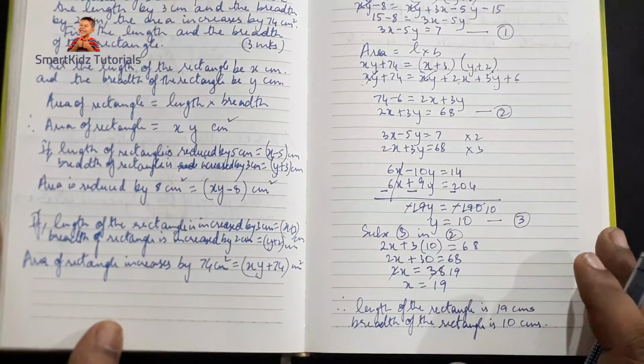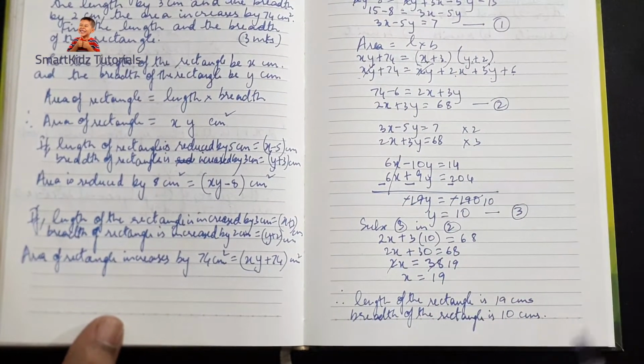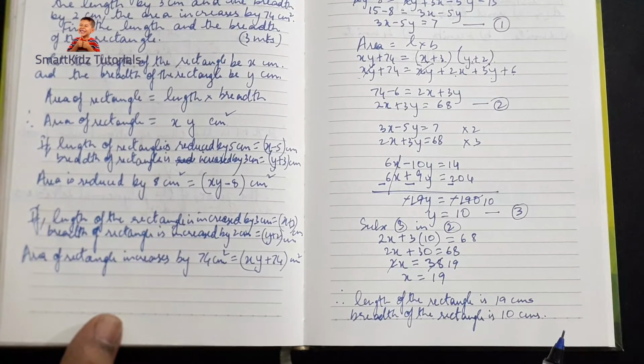So question 1 consists of 10 marks, and now we'll go to solve question 2, which will also be for 10 marks.